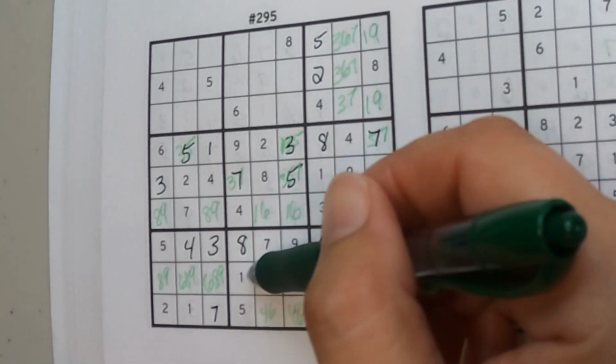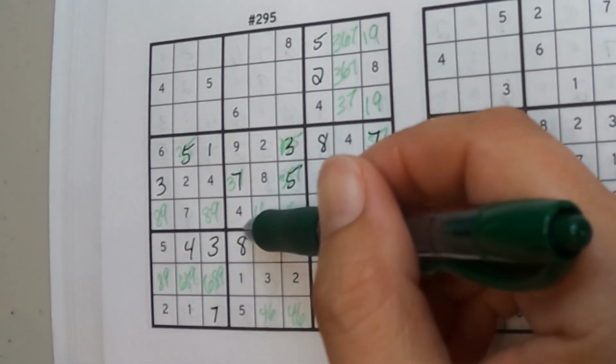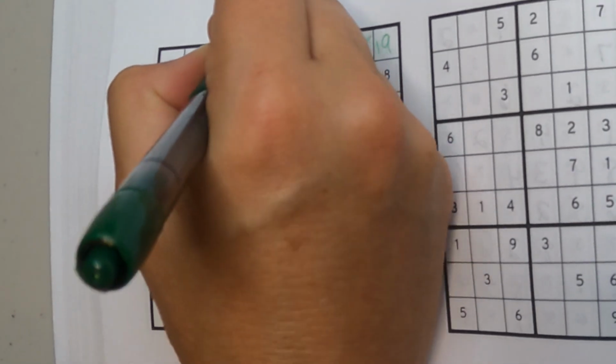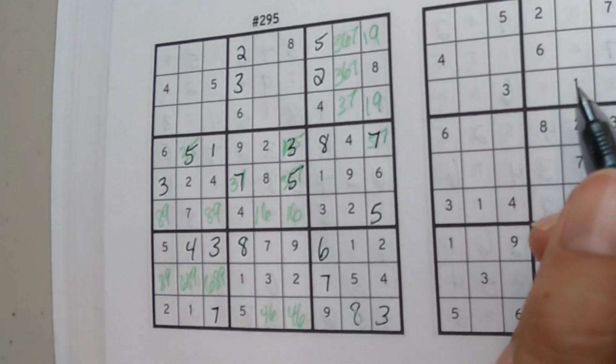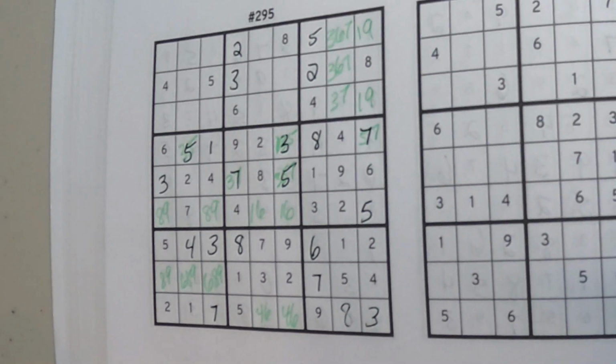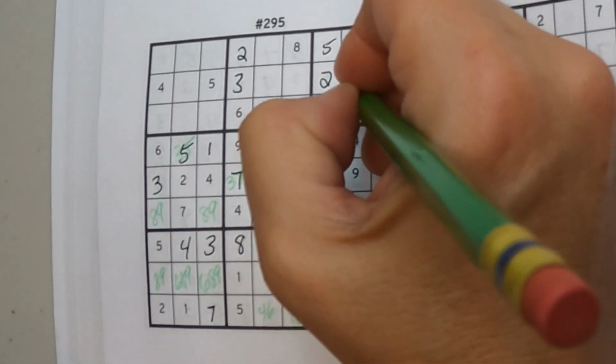For this column, we're missing 2 and 3. We've got a 2 here, so 3, 2. We can get rid of this 3.